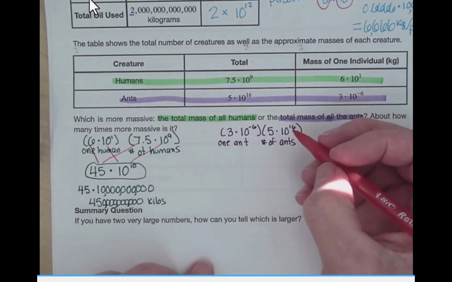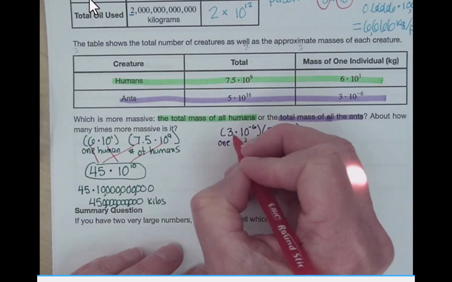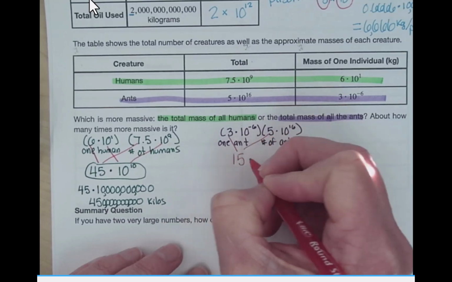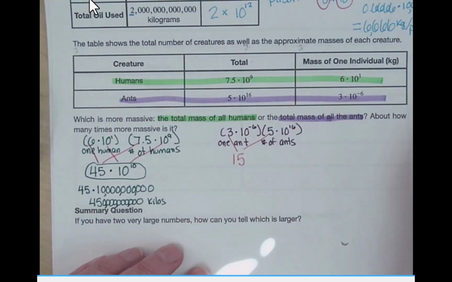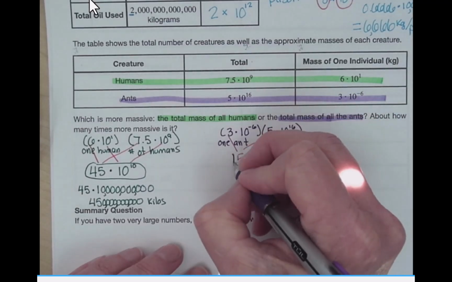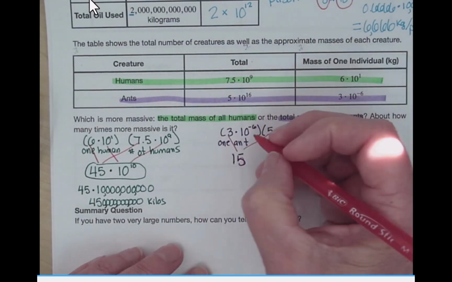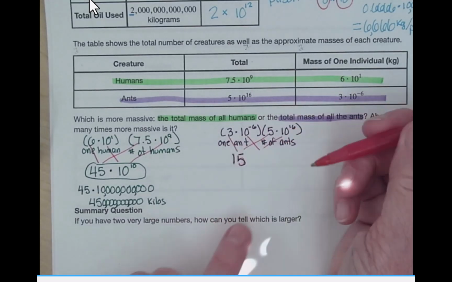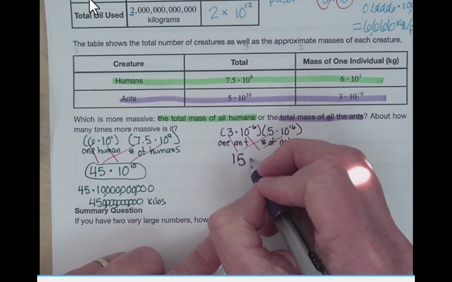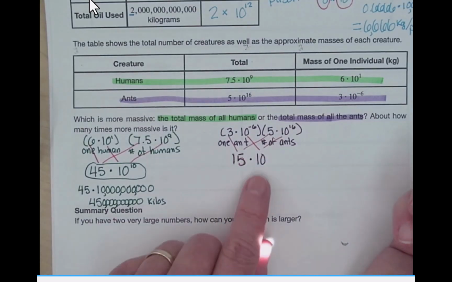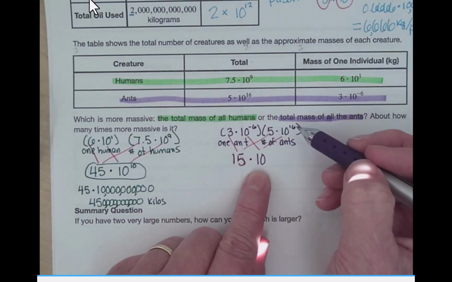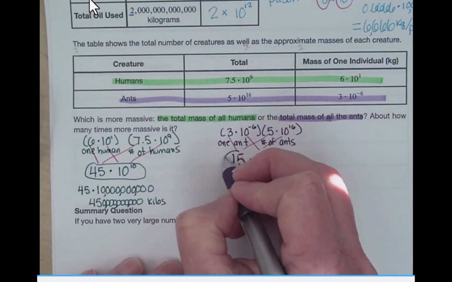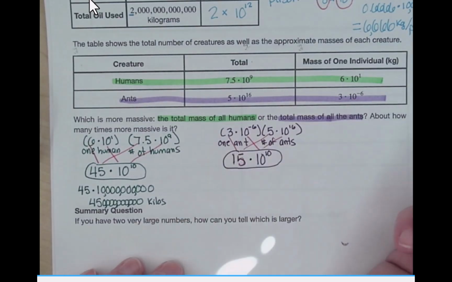And same thing. Doesn't matter what order I multiply these factors in, so I'm going to pull together that 3 and that 5. And I'm going to use what I know about powers of 10 to pull together these two powers of 10. I need to add the exponents. Negative 6 plus 16 is 10. So that is how much all the ants weigh.